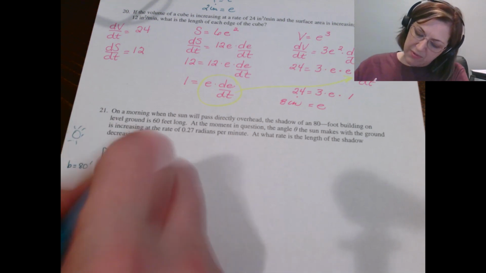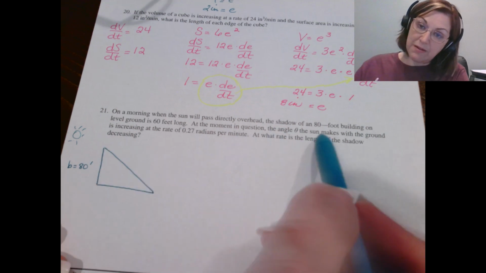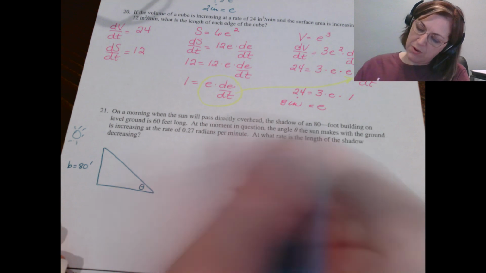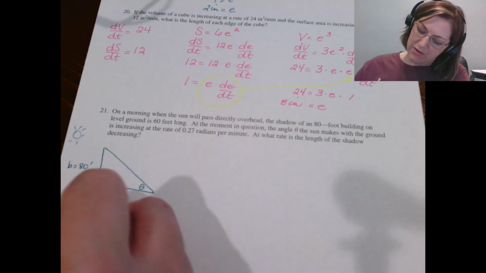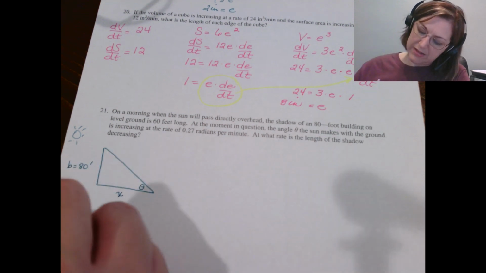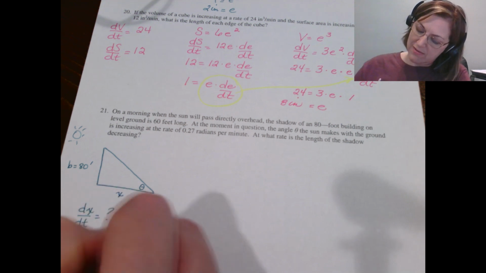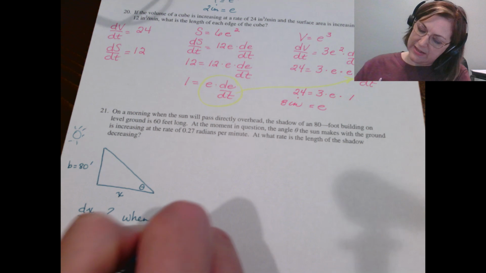And then we know that we've got the angle the sun makes with the ground. So that's this angle. And we want to know how fast the length of the shadow is decreasing, dx/dt, when x equals 60.